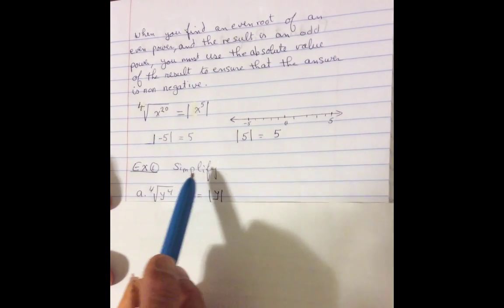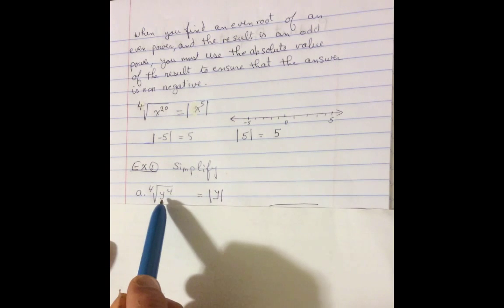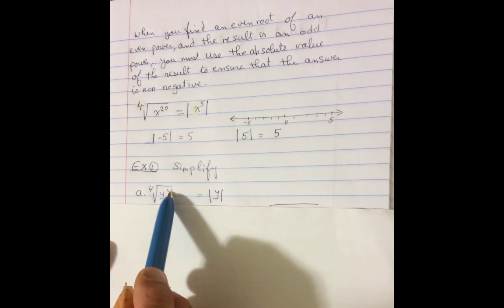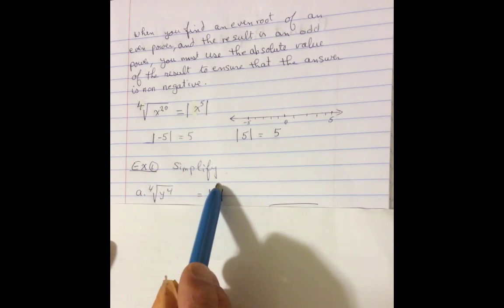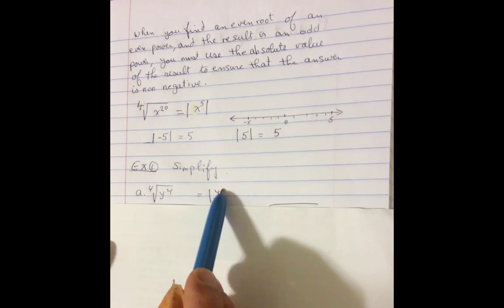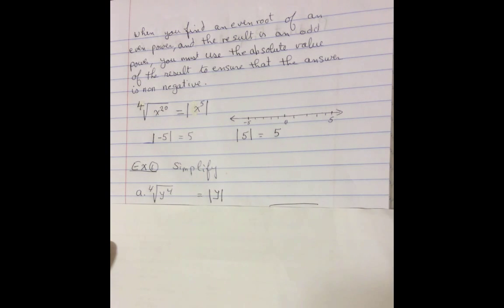Example. Simplify. The first problem is you want to simplify the fourth root of y raised to the power 4. So now you're going to divide the exponent by the index. So it's going to be y power 1, but 1 as a power is odd. So you have to put absolute value for this answer to ensure that it's a positive answer.